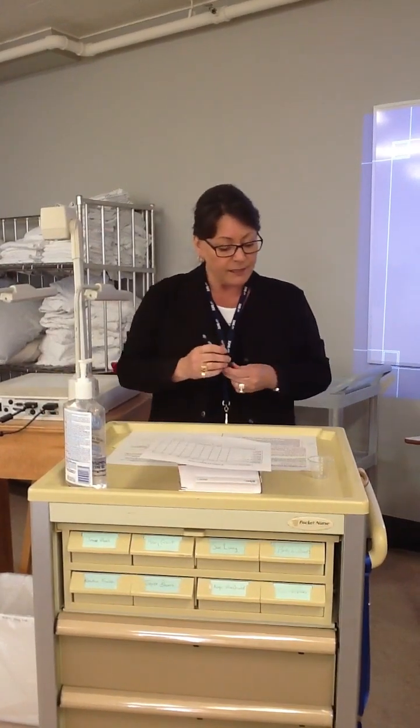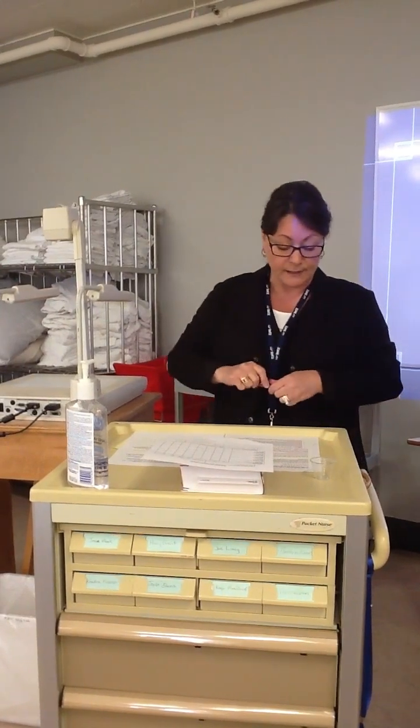And so now I want to talk about the rights and the checks that go along with our preparation and administration of medications. So there are 10 rights and there are 3 checks. The 3 checks happen throughout that preparation of the medication.